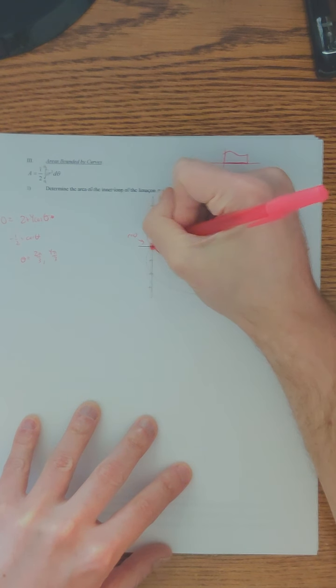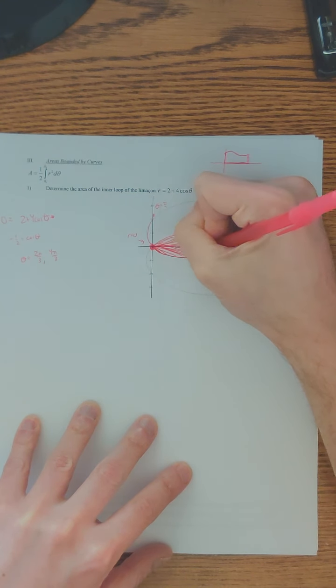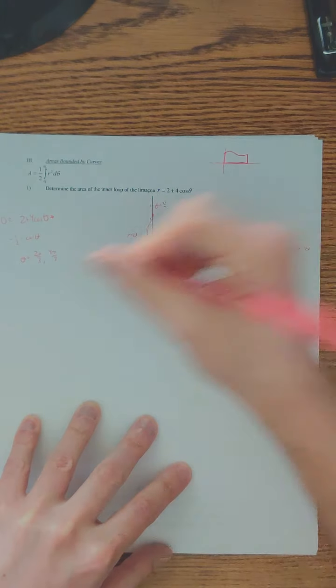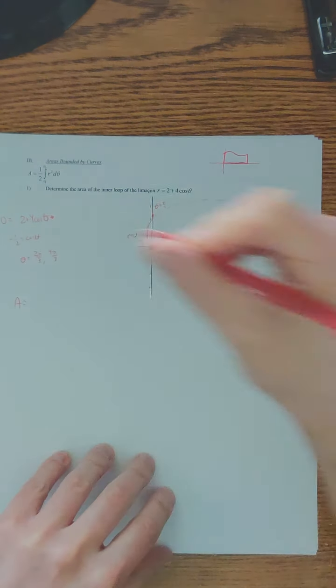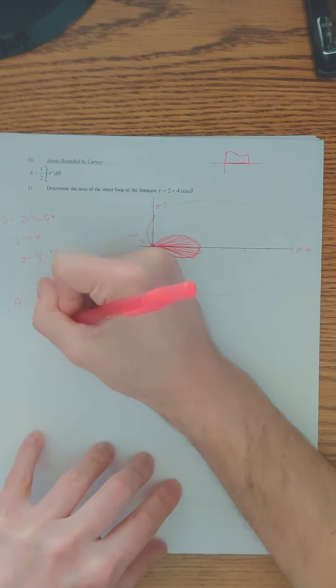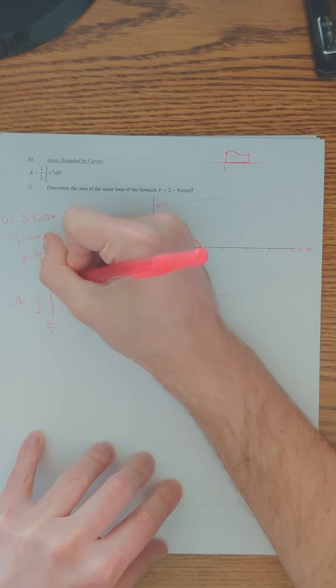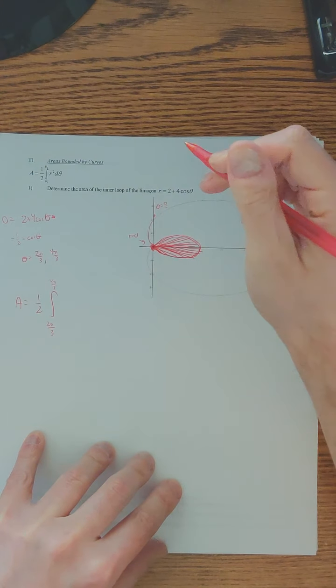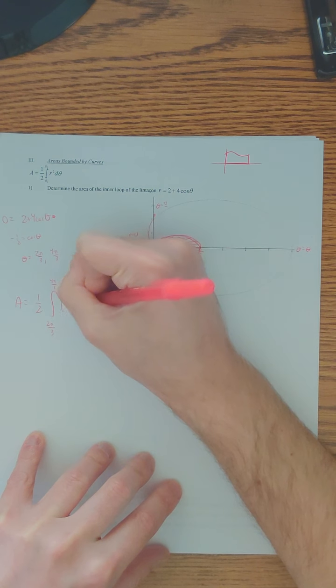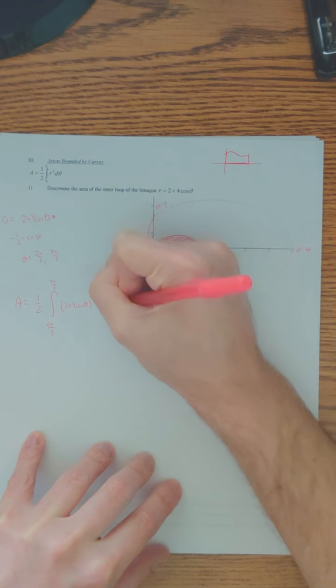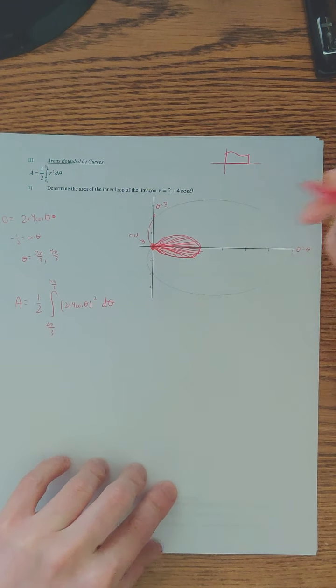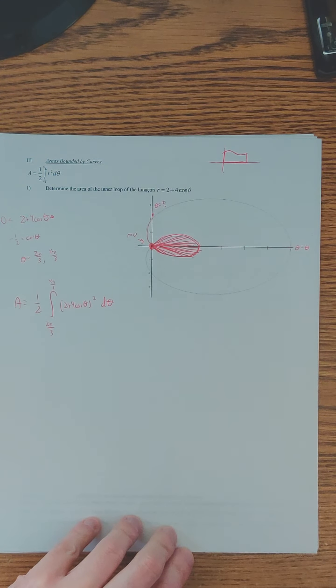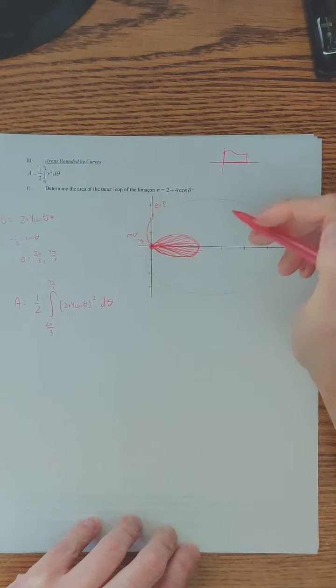The first time we go through this, the theta is 2 pi over 3. After we're done, the theta is 4 pi over 3. So this is simply a matter of finding the area. That's 1/2 the integral from 2 pi over 3 to 4 pi over 3 of (2 plus 4 cosine theta) squared d theta. This is another integral that we could put in our calculators. Most of the polars are, and we get the answer.